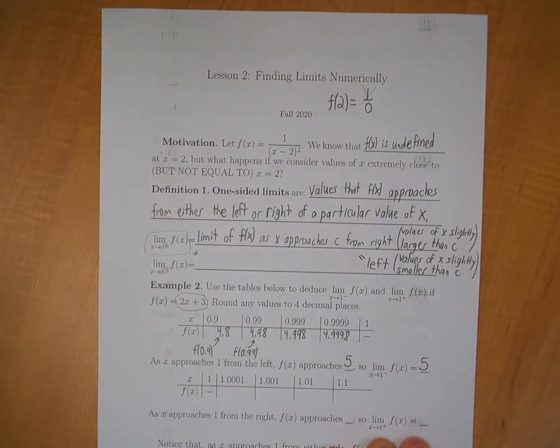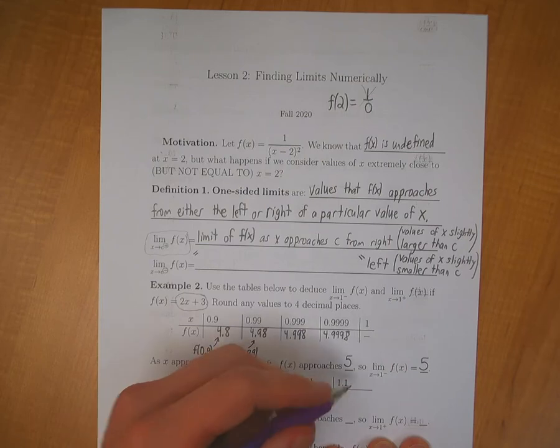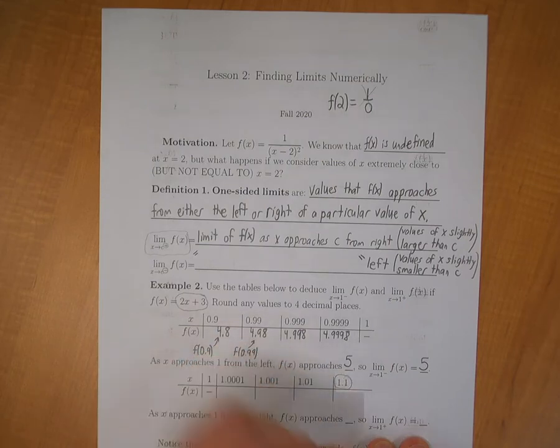So now let's do the same thing for the right side limit. Okay? Let's start off with 1.1 here, just for the sake of symmetry. So if x equals 1.1, then f of x will equal what?